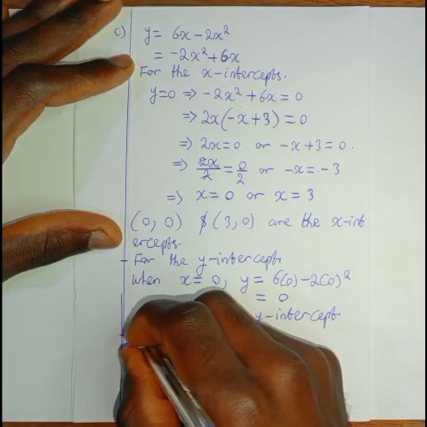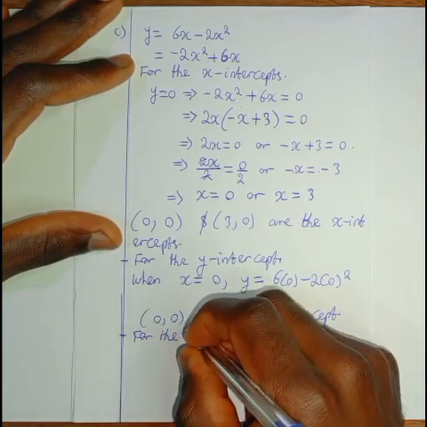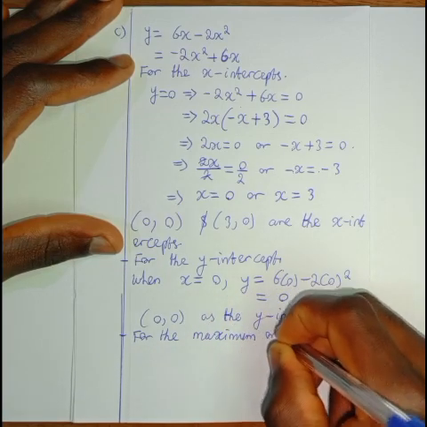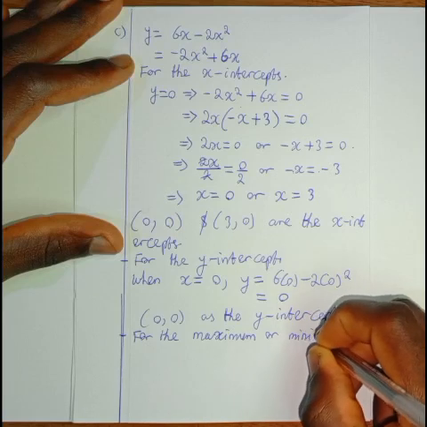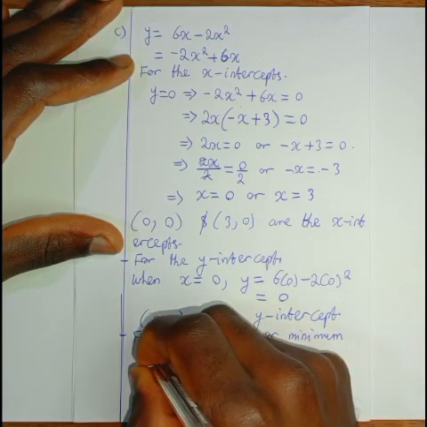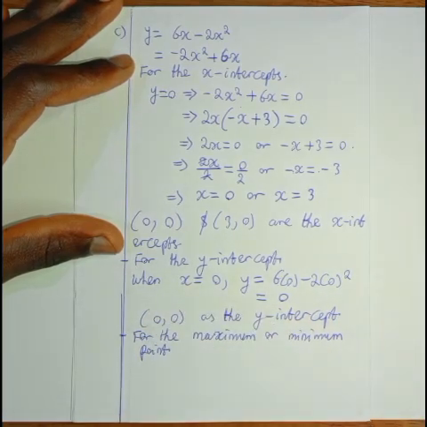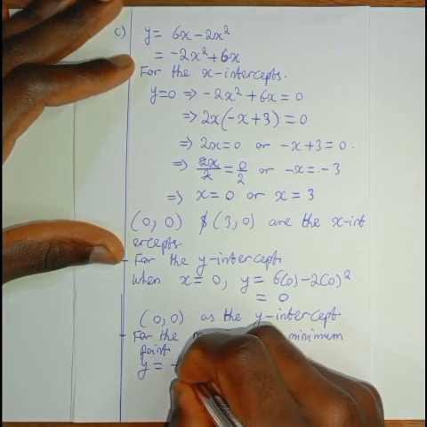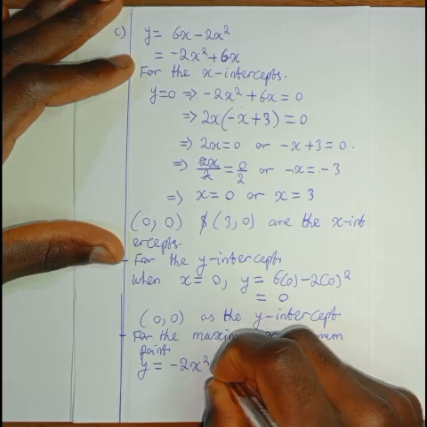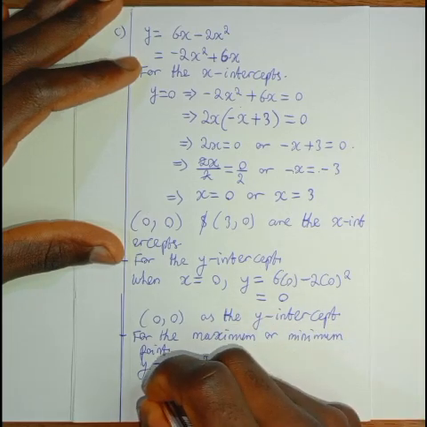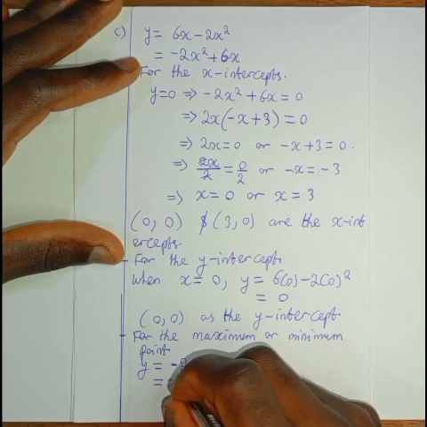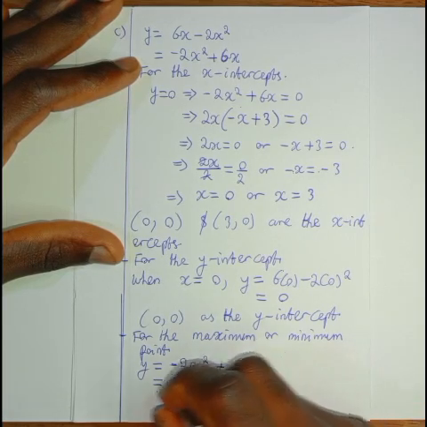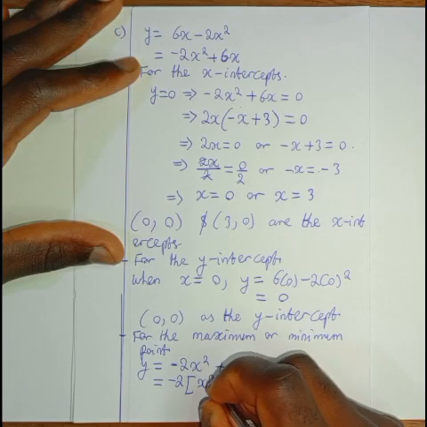Now we need to find the maximum or minimum point. We are going to make use of our method of completing the squares. We have y is equal to negative 2x squared plus 6x. First thing, we are going to factor out the negative 2 to make the coefficient of x squared 1. This will give us x squared.